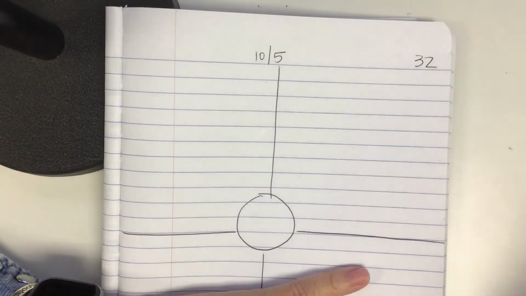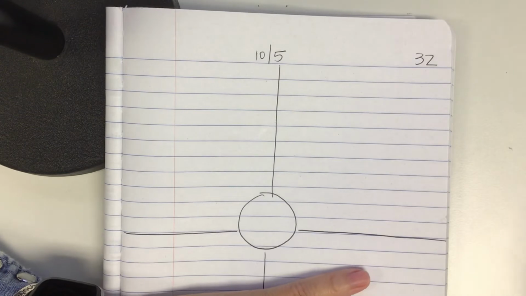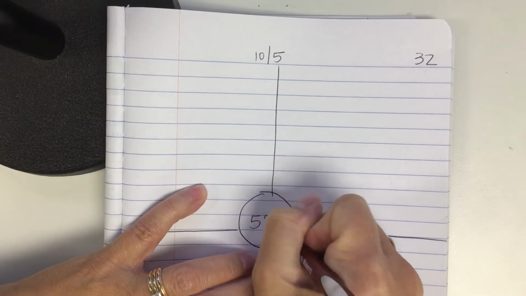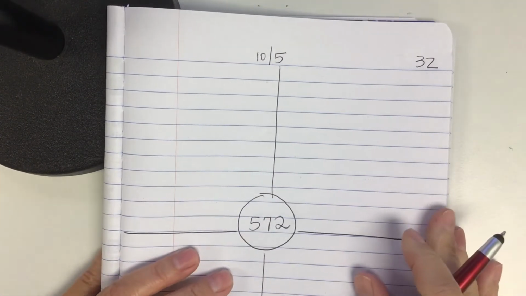Okay, this morning and this week, every morning this week, we're going to do a number mat. And we'll be practicing place value, addition and subtraction, and rounding with this number mat. But please pay attention because each day I've asked you to do a little something different. So today our number is 572, and that's what I'm going to write in that inner circle.